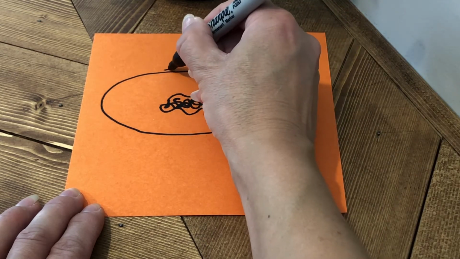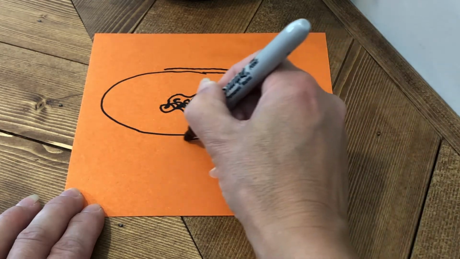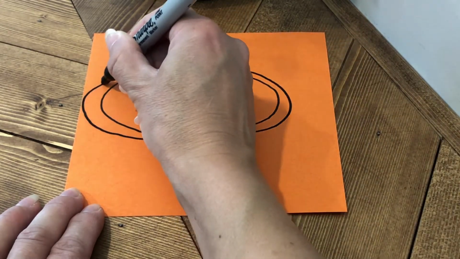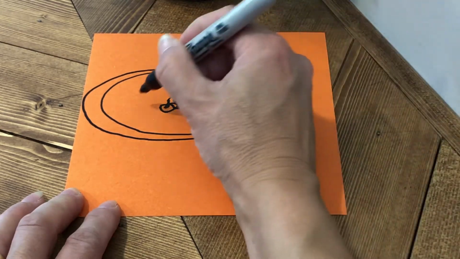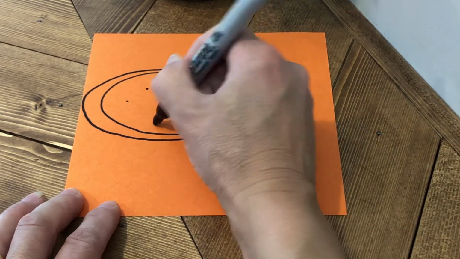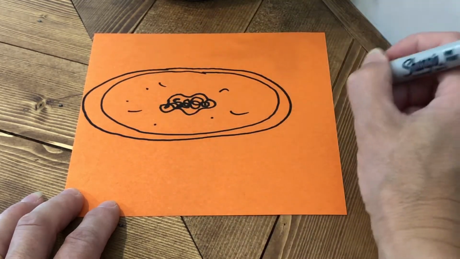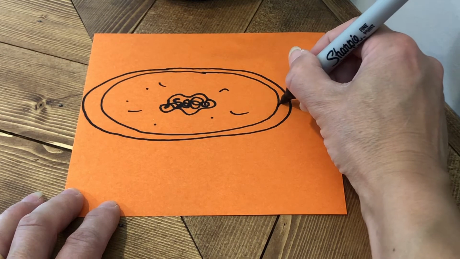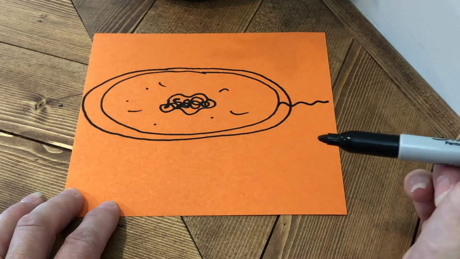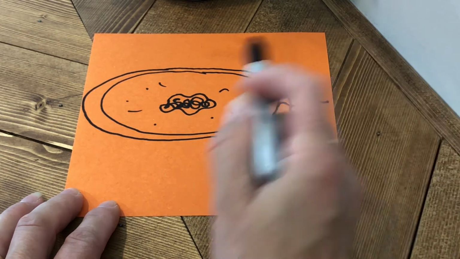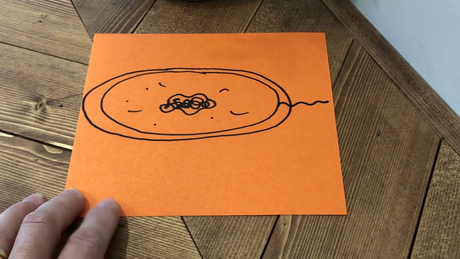Now, sometimes prokaryotic cells have a capsule on the outside. Again, this is something you don't find in eukaryotic cells. And again, there are other things here in the cytoplasm, and maybe a flagellum, which helps to move the cell along. So again, this is a nucleoid, it's not a nucleus.